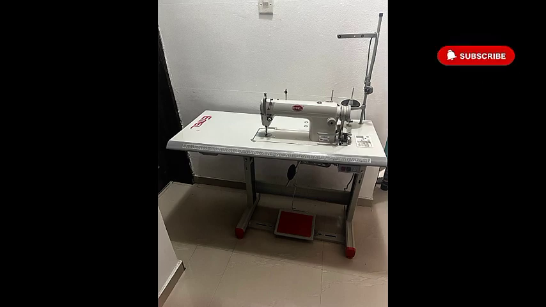You want to have a sewing school. You want to have clients. You want to do RTW. You want to do custom. You want to take it from a smaller scale to a bigger scale. It's something you want to make your full-time job. Then the industrial machine is good.